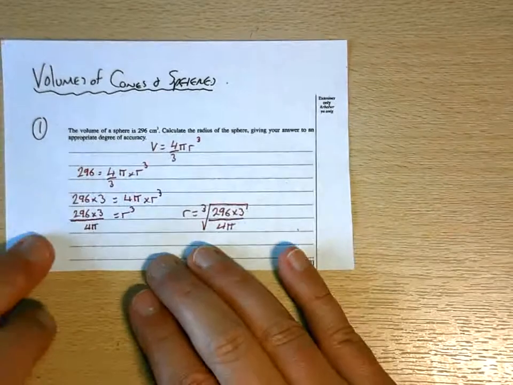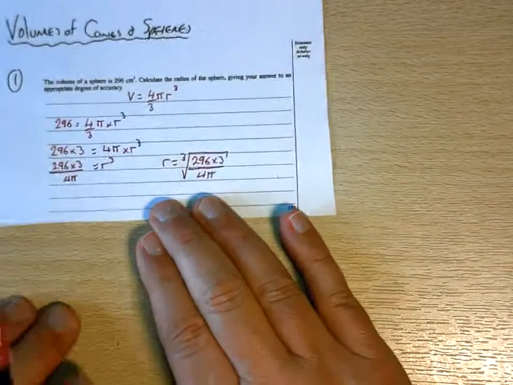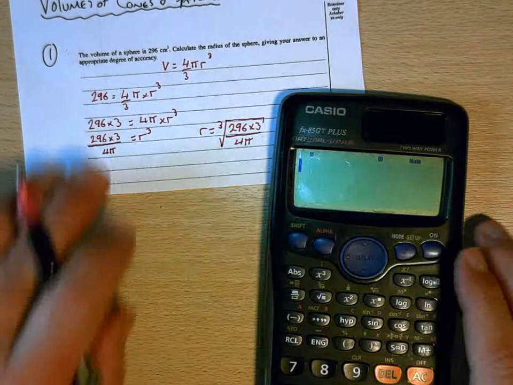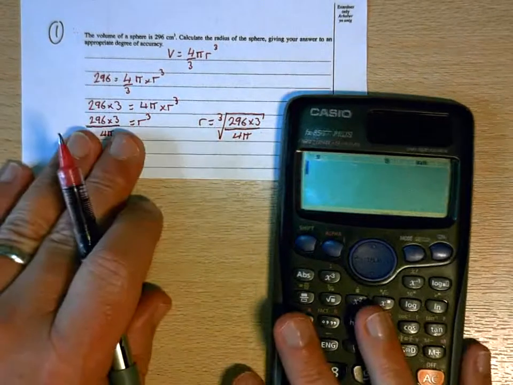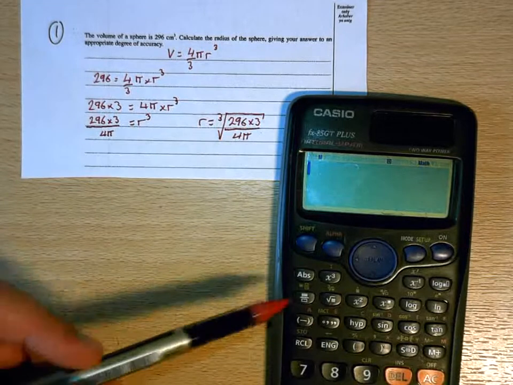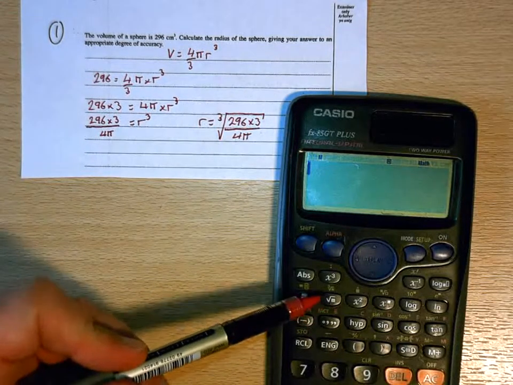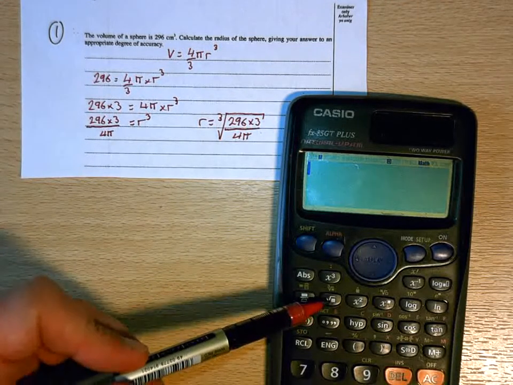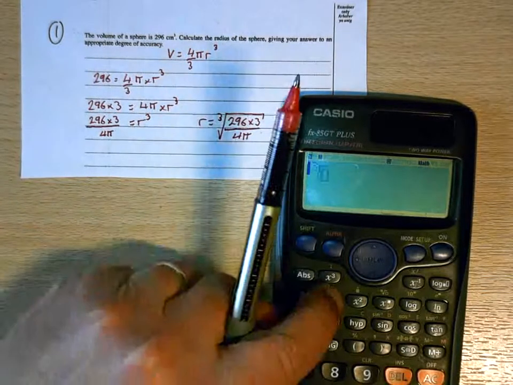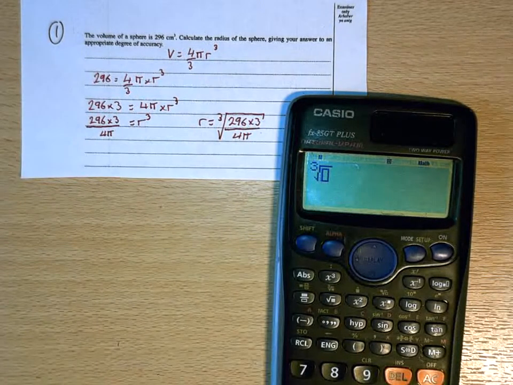So that's in fact the sum that we're going to put onto our calculator now, the cube root of all of that. So let's fire up the calculator, and the cube root button, you can see, is just above the square root button. So in order to do a cube root, we do shift and press the square root button.